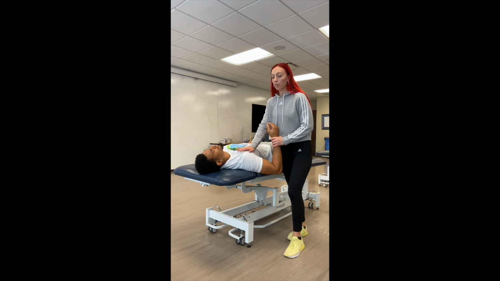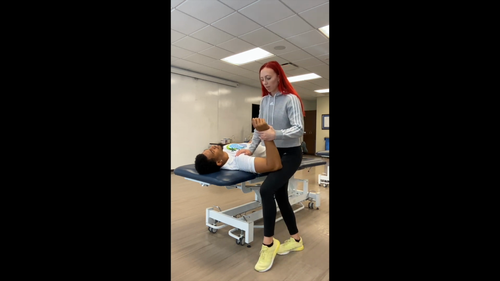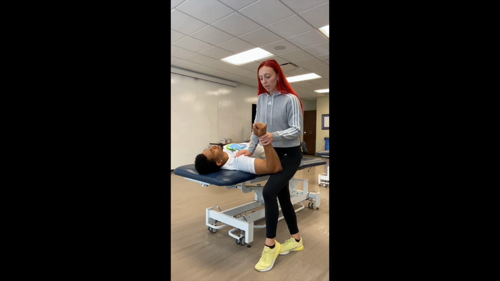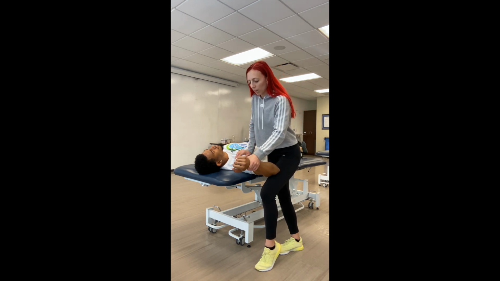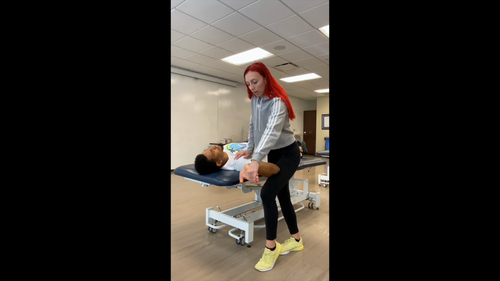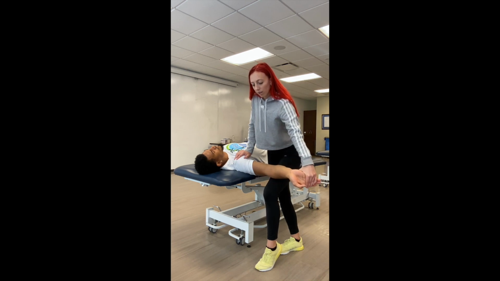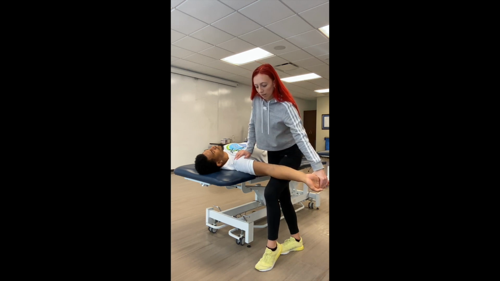So first I'm going to depress the patient's scapula and bring his arm into about 90 to 100 degrees of abduction, and then supination, external rotation, wrist extension, and then lastly I'm going to extend the patient's elbow out. If this reproduces the patient's complaints of paresthesia or numbness, that is a positive test result. But make sure you always compare this to the uninvolved side.